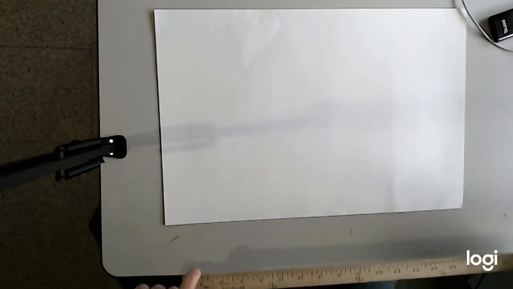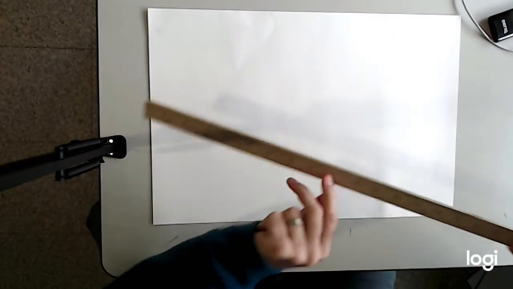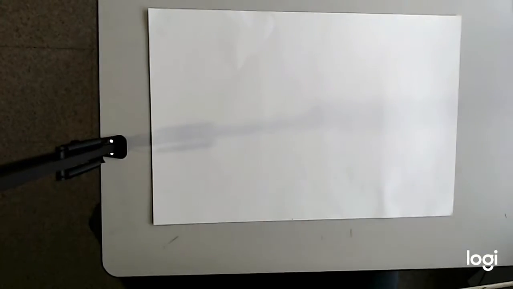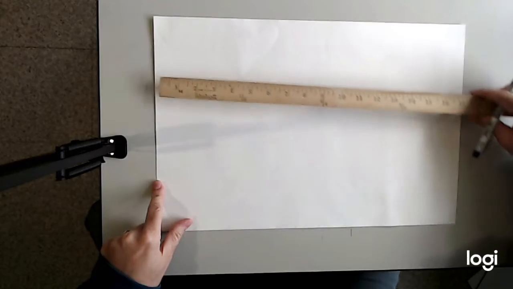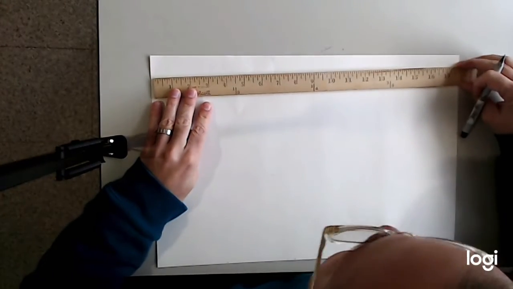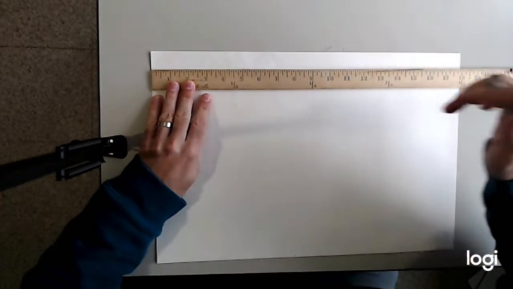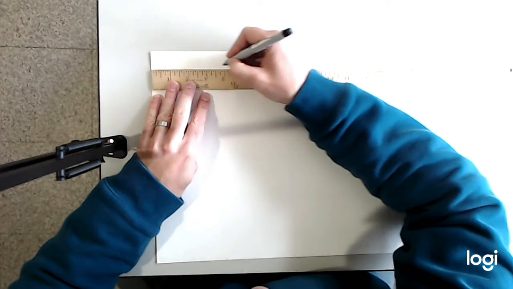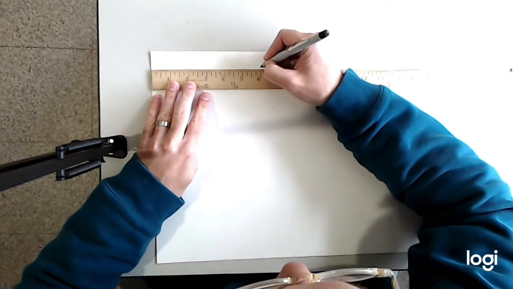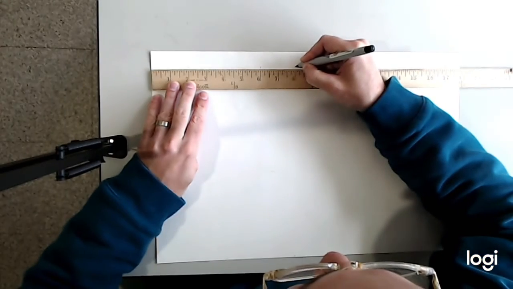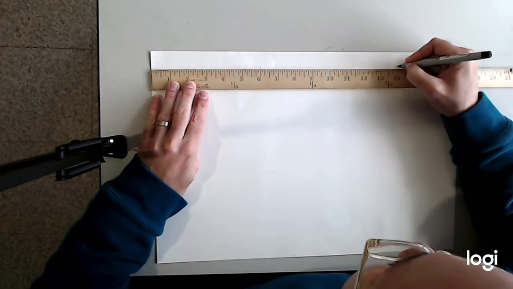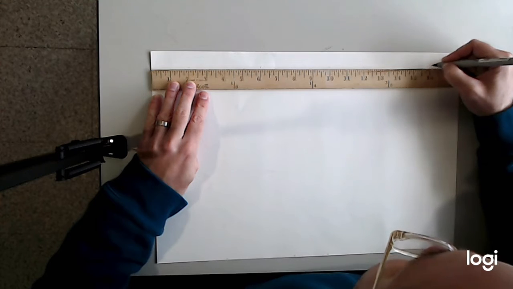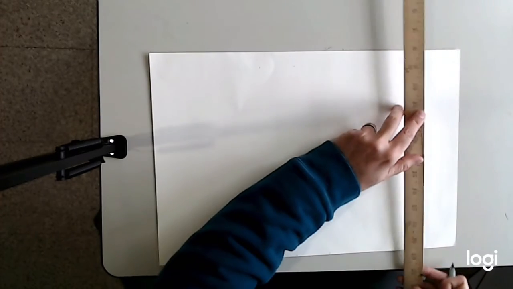Like I said, I worked off the left side for the bottom, so we're going to use the left side for the top too. 2, 4, 6, 8, 10, 12, 16. Okay, and now we're going to connect the rungs of the ladder.